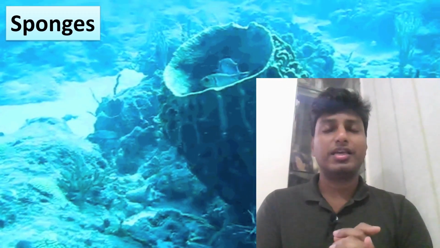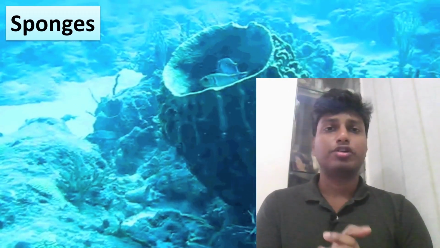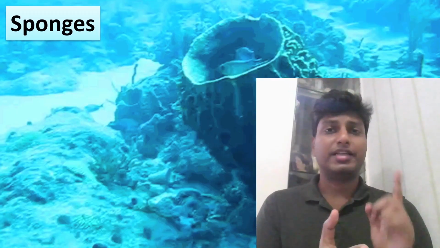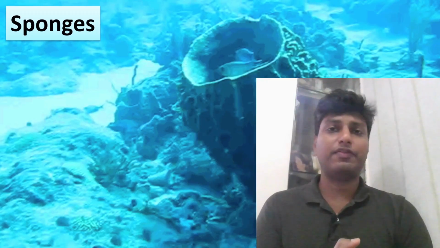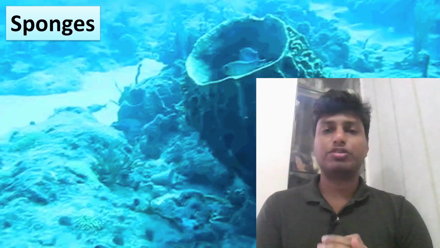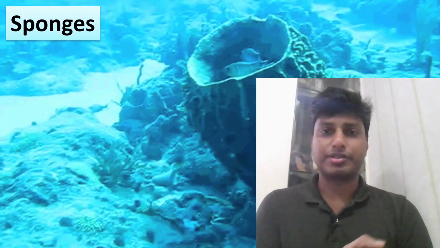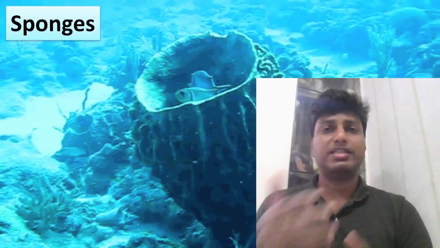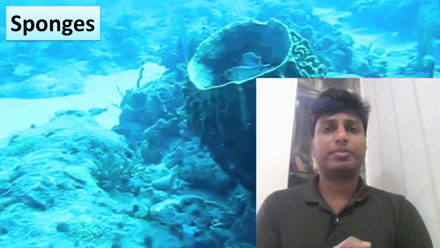You can see here the example of sponges, dear students. The marine sponges belong to the phylum Porifera, where pori means pores and fera means bearing. These are the most primitive type of animals, dear students, and they are mostly present in marine waters like oceans. Also, dear students, remember that they are sedentary in nature. At the same time, they do not have a well-developed body type.